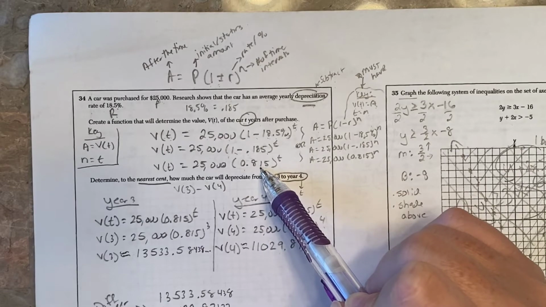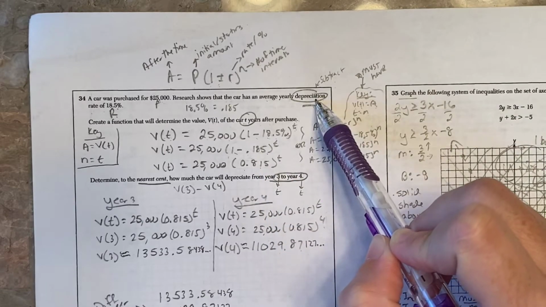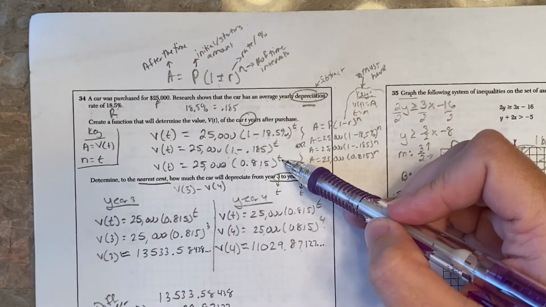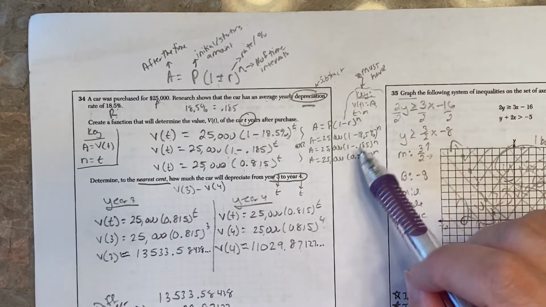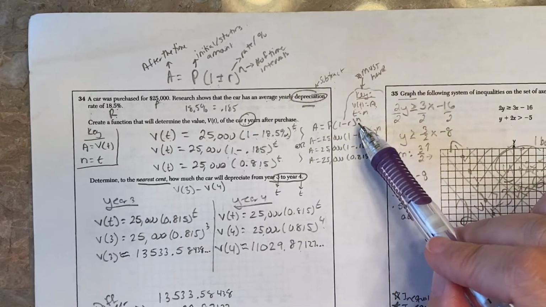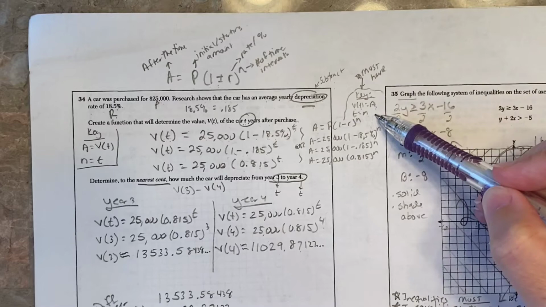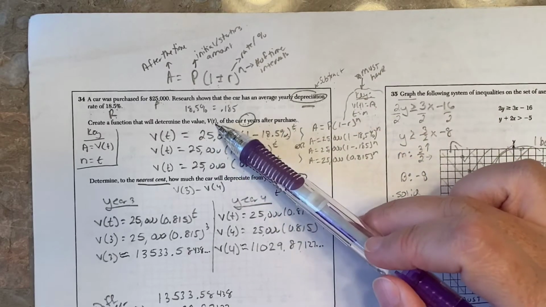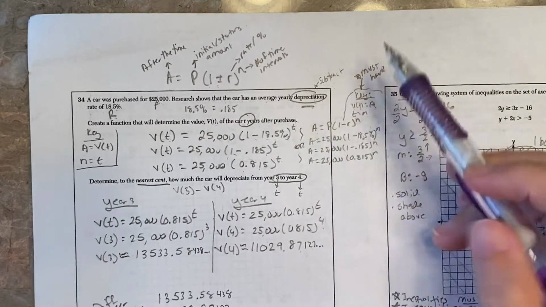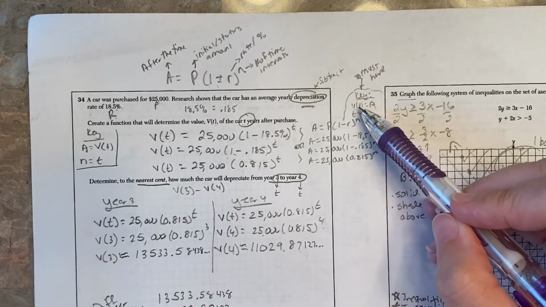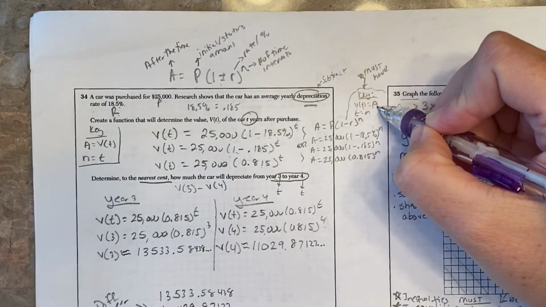You notice your base is less than 1, which makes sense because it's depreciation. You couldn't go any further because you didn't know what t was. Now over here, I use the formula that you guys are used to using. So you do have to have a key for this one, okay? It's so important. When they want you to use V of t and you don't, you have to have that key, okay? So V of t equals A, and then t equals n.